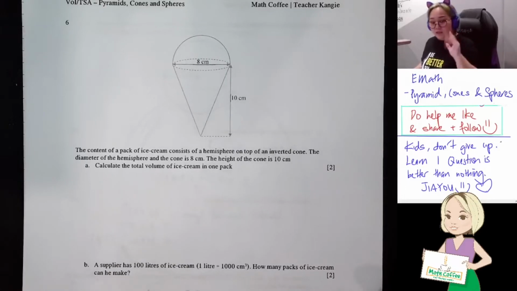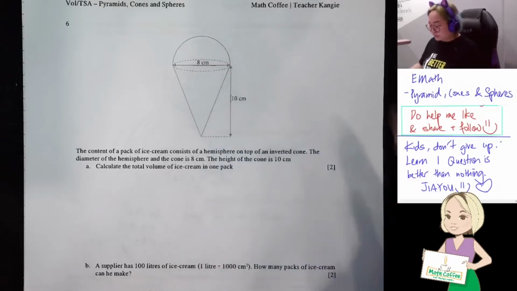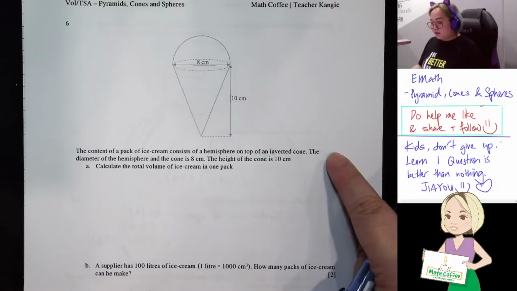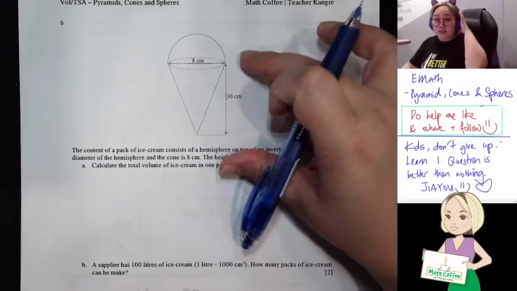So let's take a look at this question. They say the content of a pack of ice cream consists of a hemisphere on top of an inverted cone. This is a cone, and then this is a hemisphere. The diameter of the hemisphere and the cone is 8 cm, and the height of the cone is 10 cm.